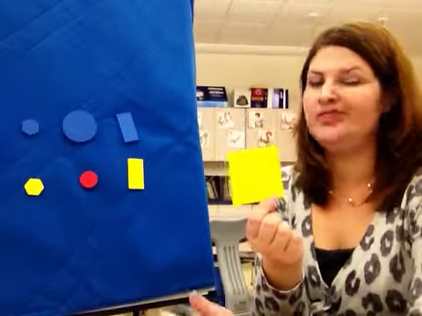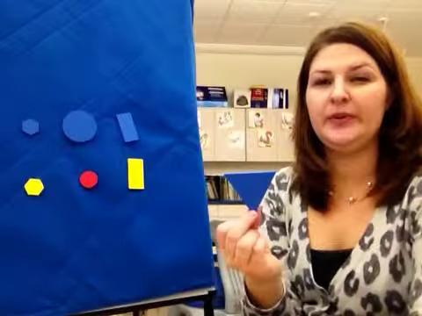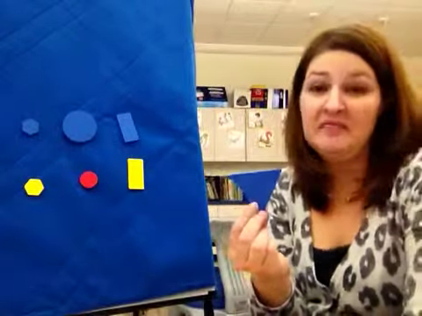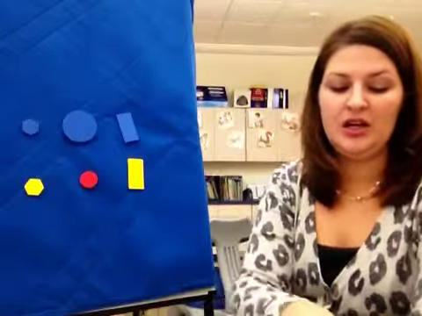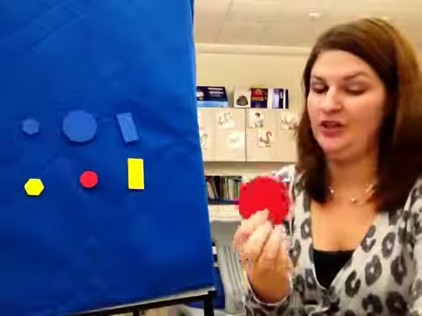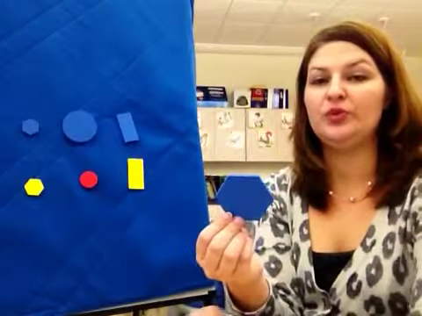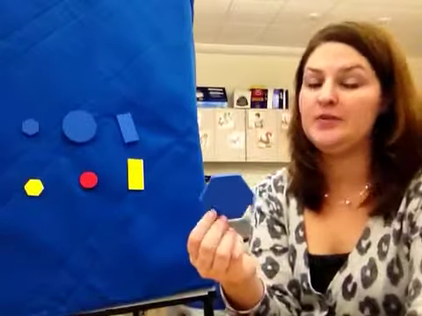Does this fit into our rule? Nope, it's not blue. Does this one fit into our rule? Yeah, it does because it's blue. Does this one fit into our rule? No. And then does this one fit into our rule? Yep, because it's blue.